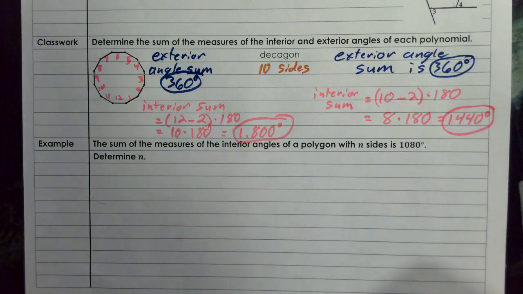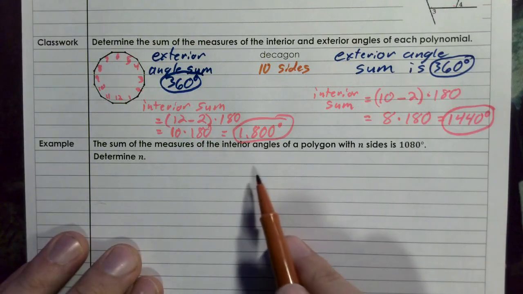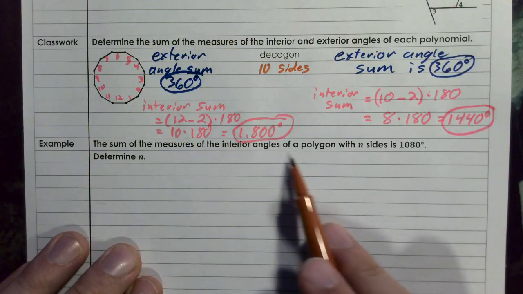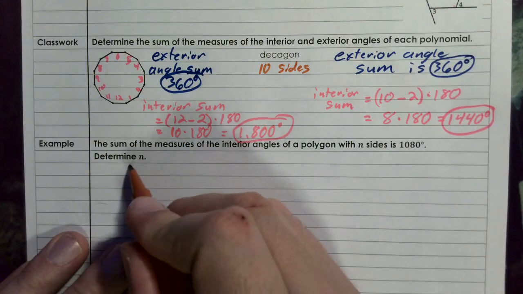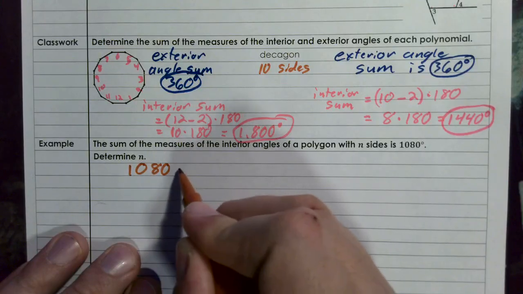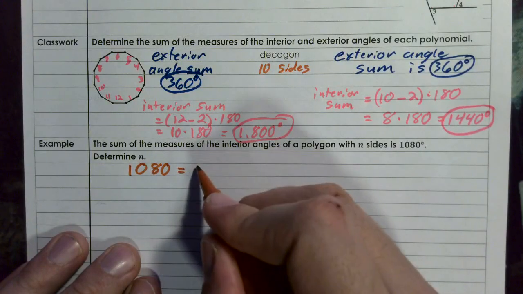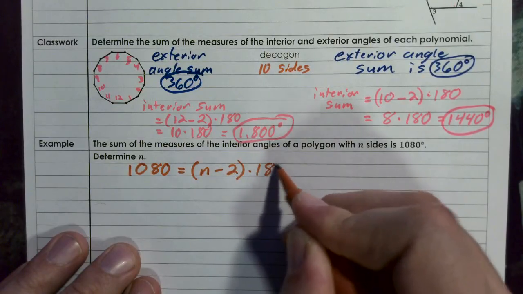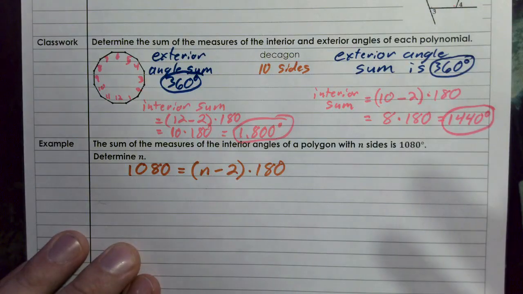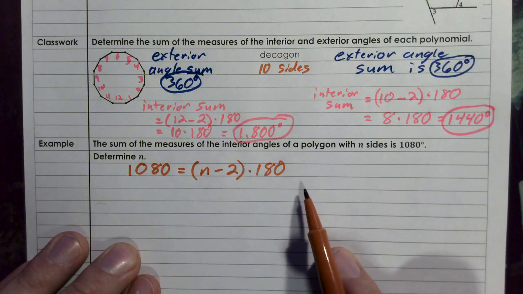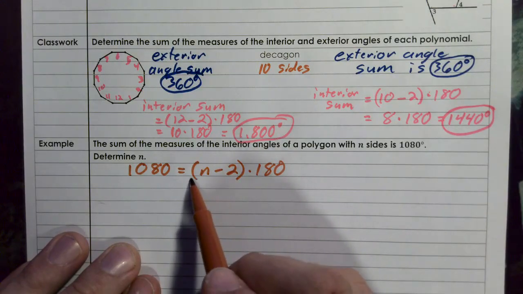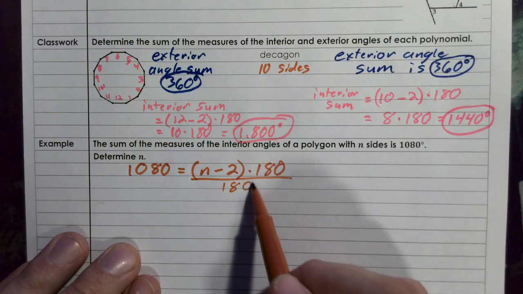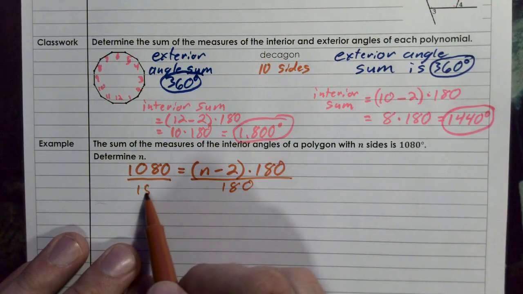Now, what's cool is this can also be used in reverse. We know that the interior sum is 1080, so we know 1080 was what was gotten from doing that n minus 2 times 180. So we can figure out how many sides this polygon has using this little formula here. So I'm going to divide by 180 rather than distribute.